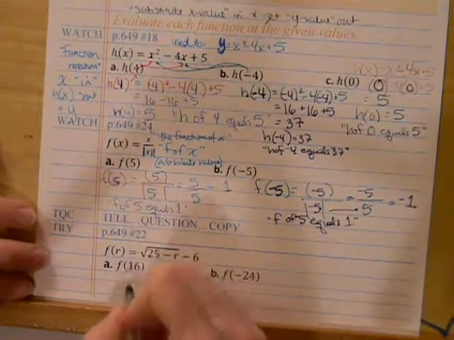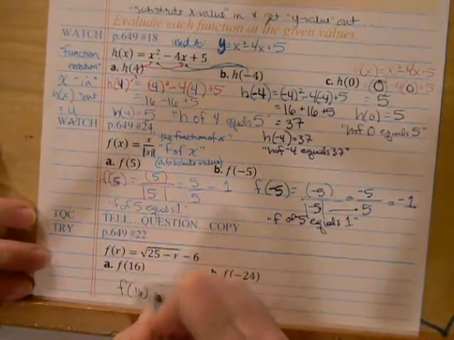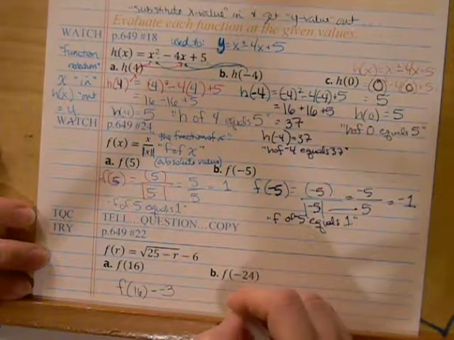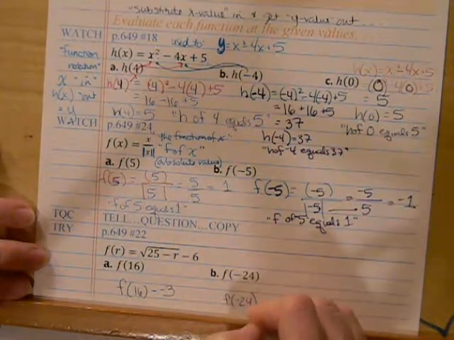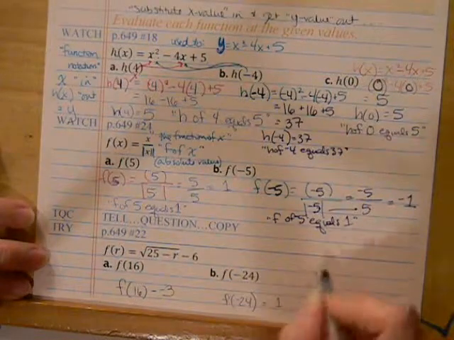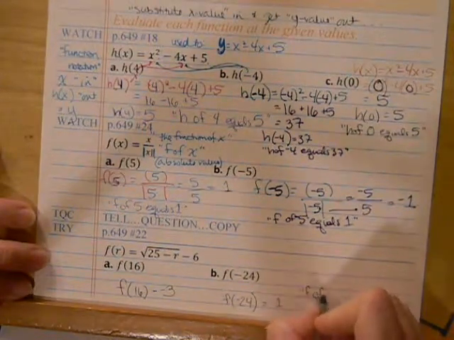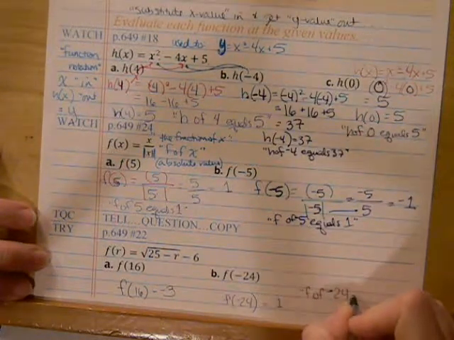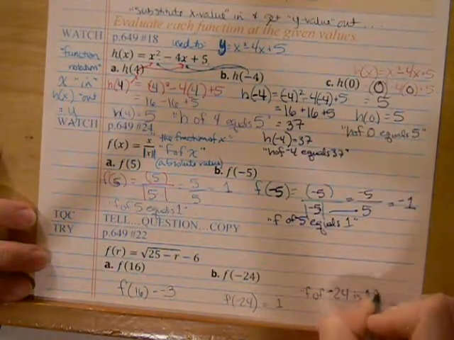So when you plug in f of 16, you should get an answer of negative 3. And when you plug in f of negative 24, you should get an answer of positive 1. And again, it's just learning the new terminology here. F of negative 24 is 1, or equals 1.